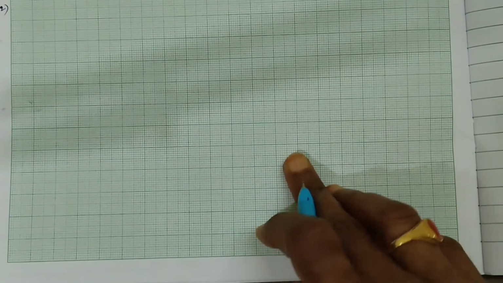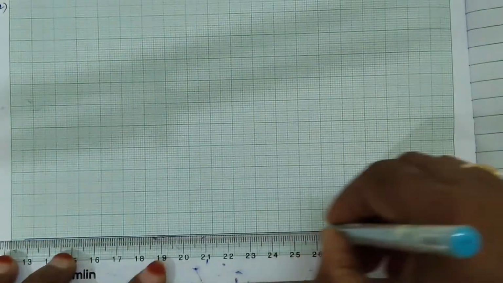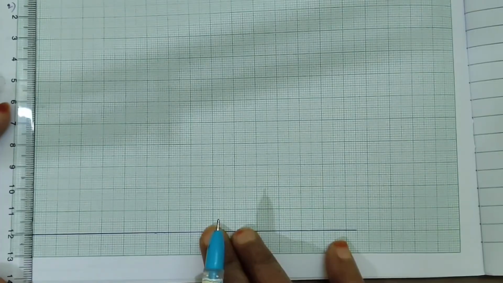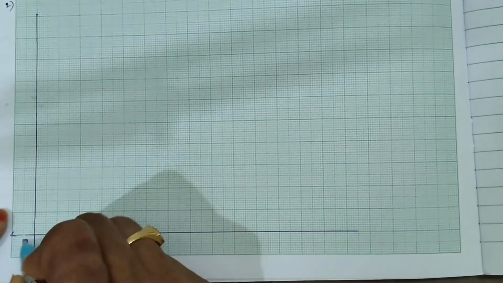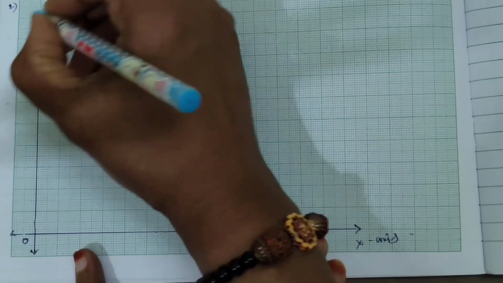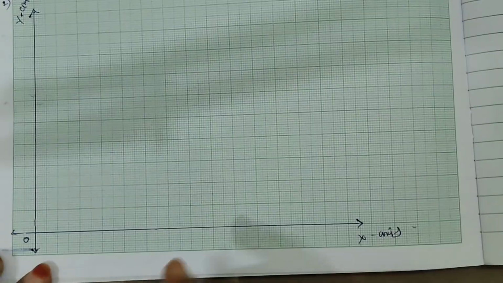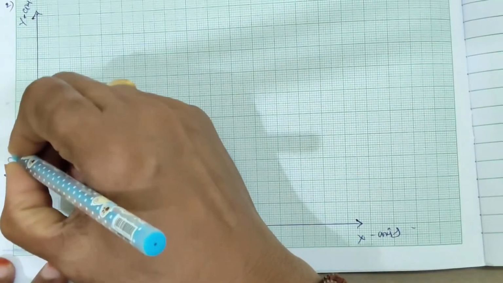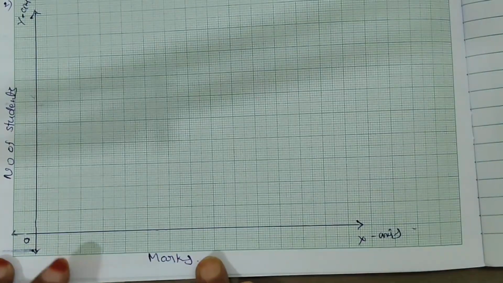Now this is the graph paper. Here we draw one horizontal line, which is the x-axis. Next we draw one vertical line, which is the y-axis. The point where these two lines intersect is the origin. On the x-axis we take marks, and on the y-axis we take the number of students.